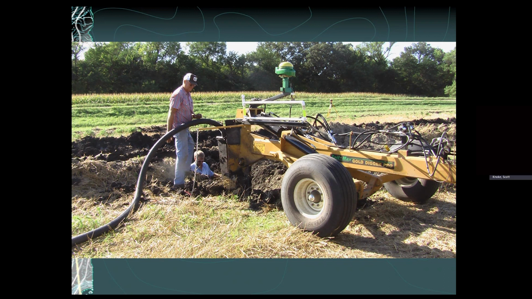And I don't have enough time to go into all the details, but we progressed quite a bit. And so these technological advances of using GPS, electronic control, electro-hydraulics, the availability of farm plows has really made this subsurface drainage more acceptable in this area.